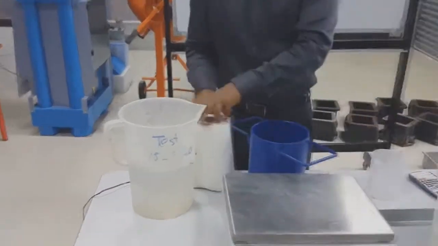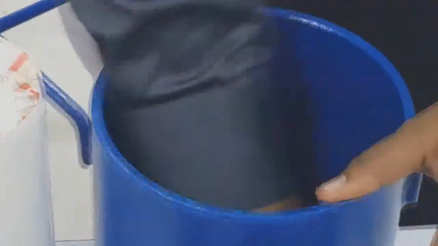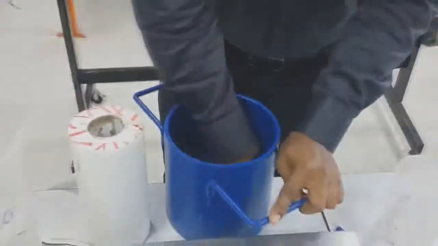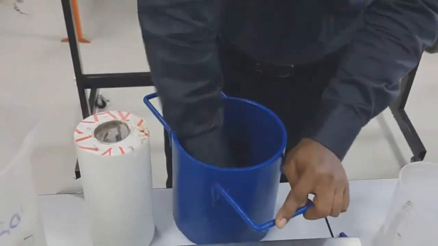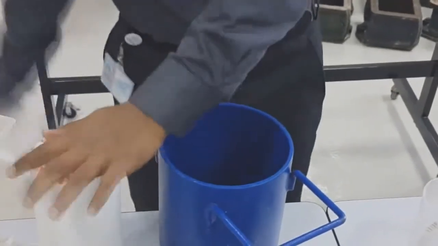So we have to dry the mold first. Before adding sand to this, be sure that the mold has been dried properly.